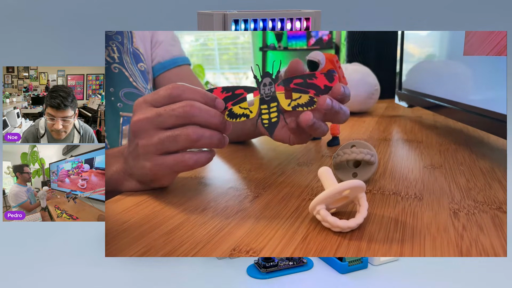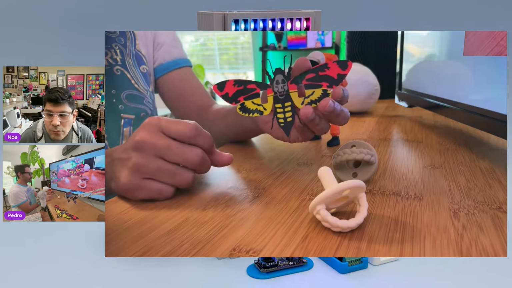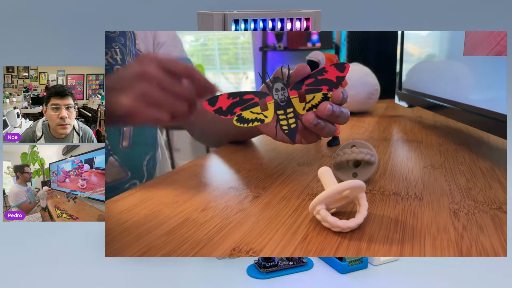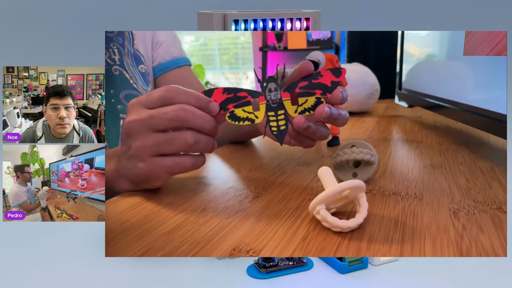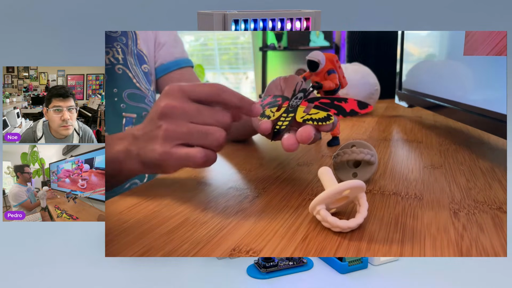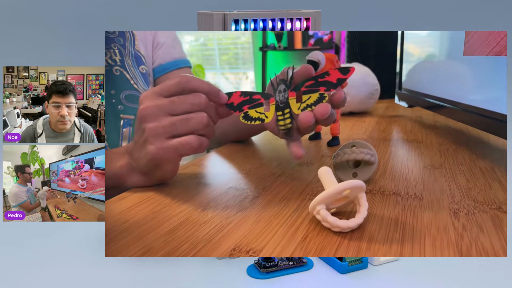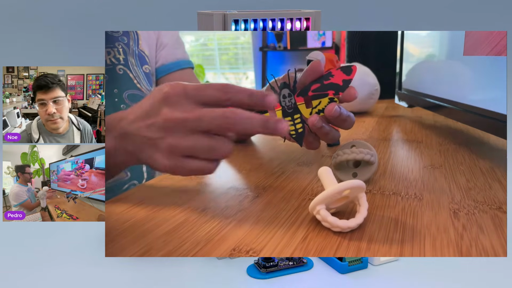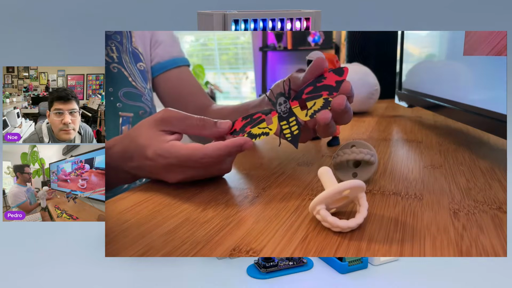But I think it's with the printers that are dual nozzle. So that would be for the wings, because you can see in the poster, moths naturally have a sort of color mixture in the texture on their wings.